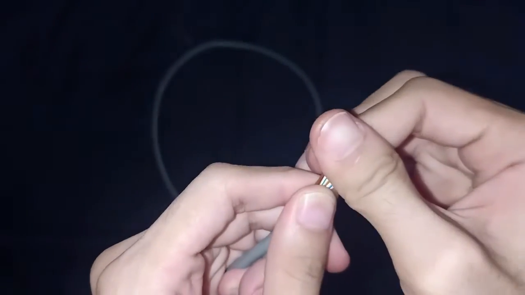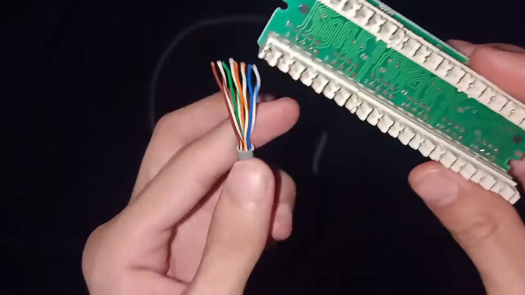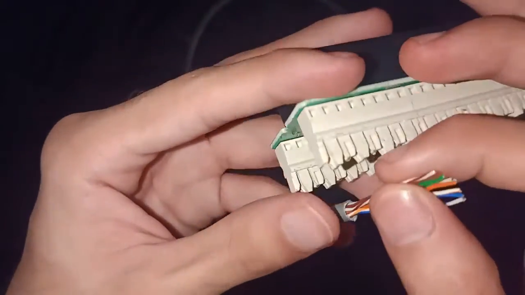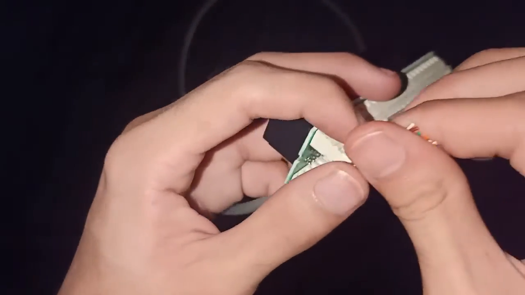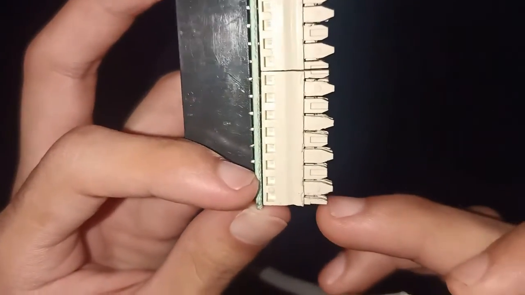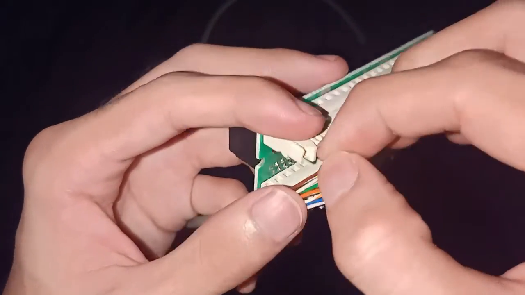After this, get your patch panel and insert the wires in these spaces. So first is brown.